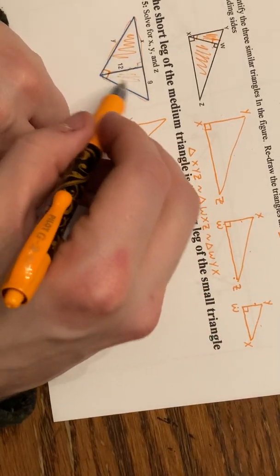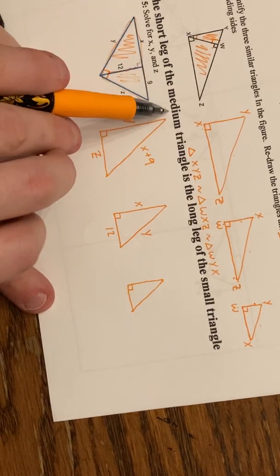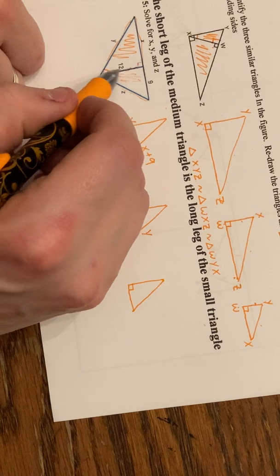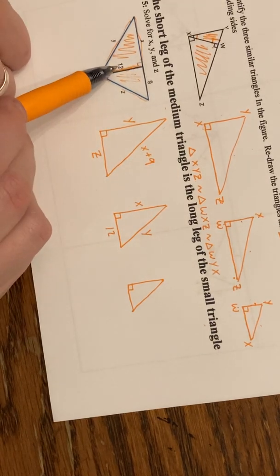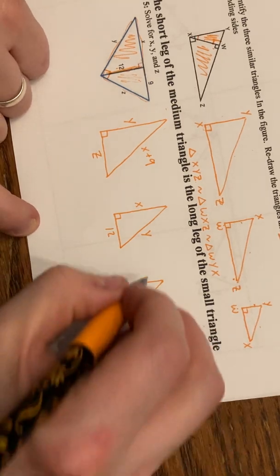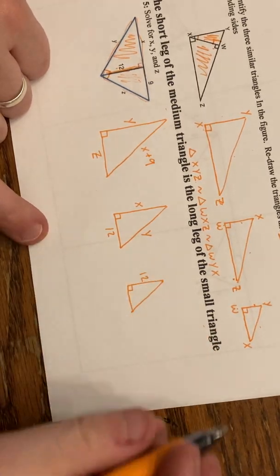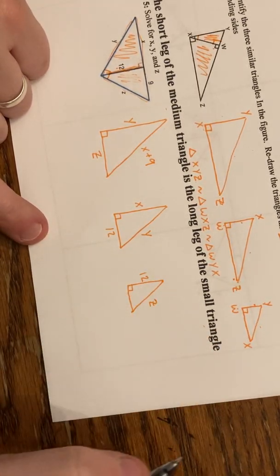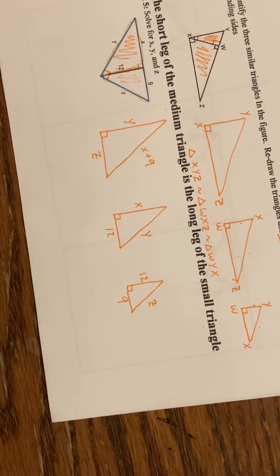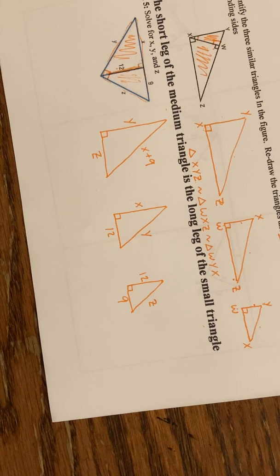Now I've got my small triangle. And my small triangle, oh, what's this? The short leg of the medium is the long leg of the small. So 12 was the short leg of the medium, and it's the long leg of the small one. So that goes there, which makes this Z, which makes this 9. Now I've got my triangles oriented, and they are similar.